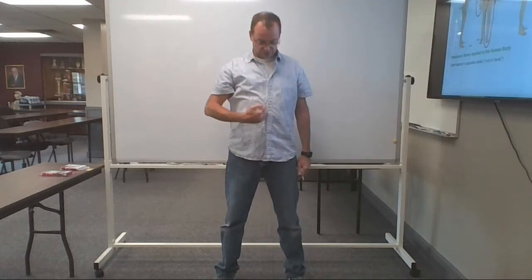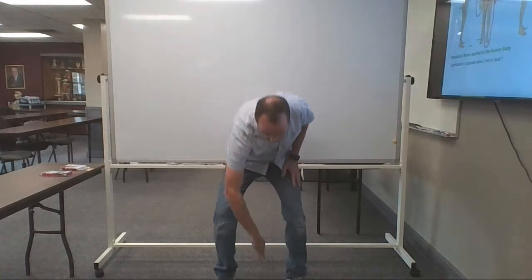So imagine standing here with a Sharpie. You draw right down the middle. Now, that extends down here to the floor. So anything close to that line we call medial. So if I'm having chest pain here, it's medial. Abdominal pain here, it's medial. Pelvic pain here, it's medial.